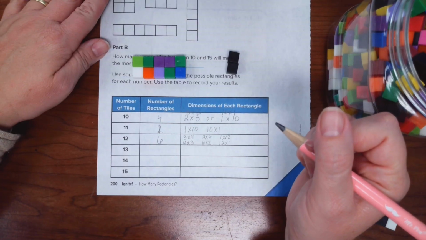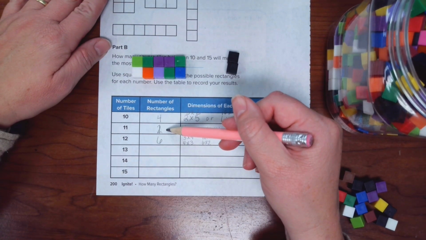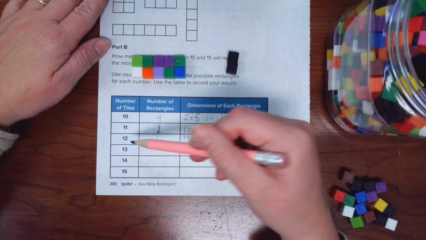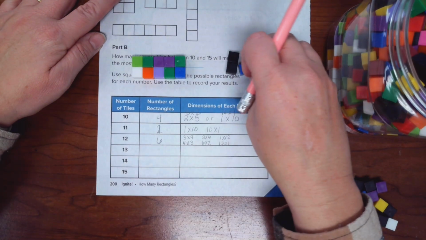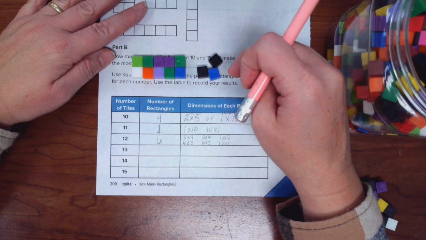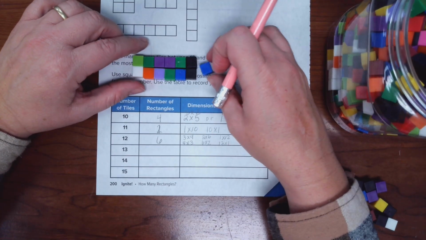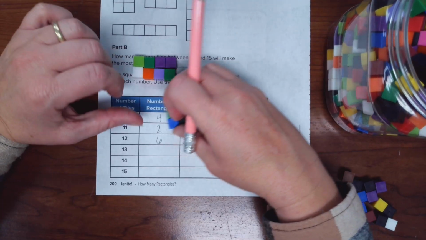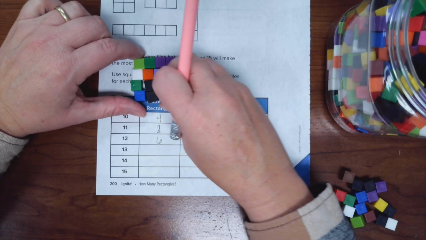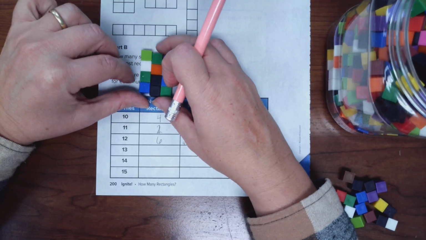That's interesting. Look, you would think that since you had 11, you'd have more, but I have less. And when I got to 12, I've got more. I wonder what's going to happen when I get 13. Well, I can already see a problem. That's not going to work. I wonder if... No, that's not going to work.